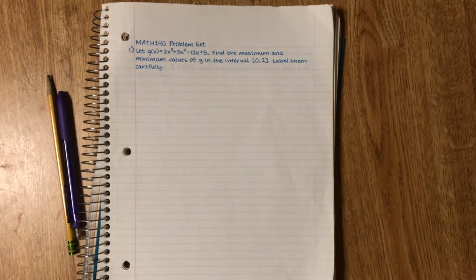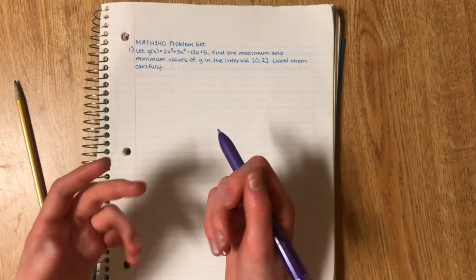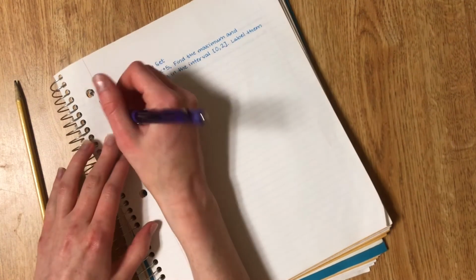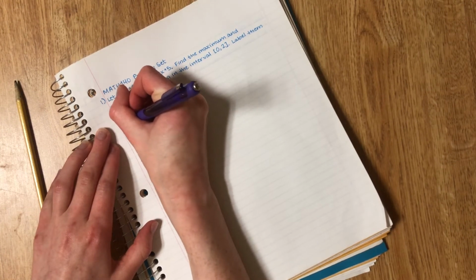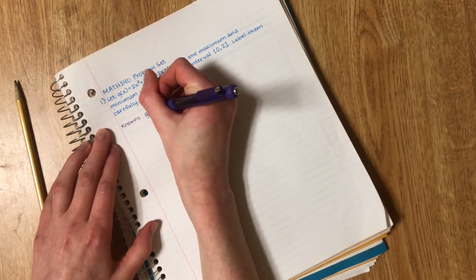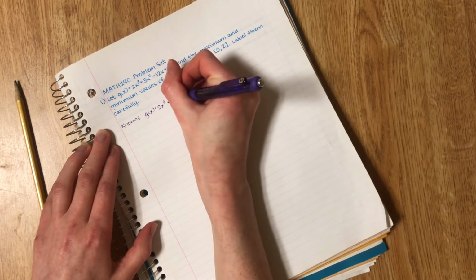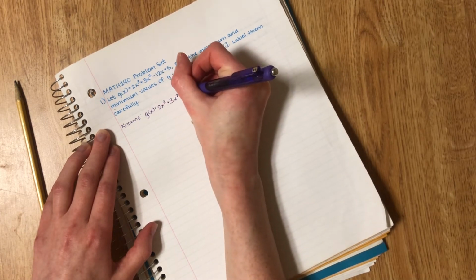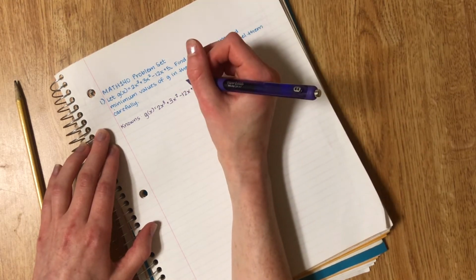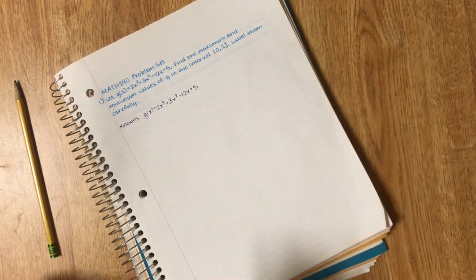The first thing you should do in a problem is write all of the things you know. So any specific values, variables, or equations that are laid out in the problem description should be written here. So for this problem, you would write g of x equals 2x cubed plus 3x squared minus 12x plus 5. And those are all the specific variables and values and equations you know. So that's all you need to do for your notes.